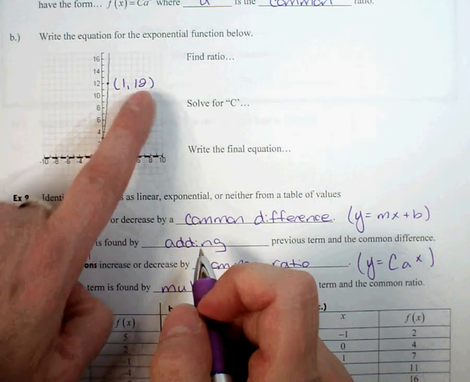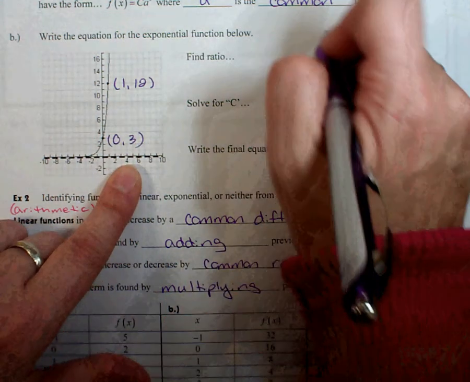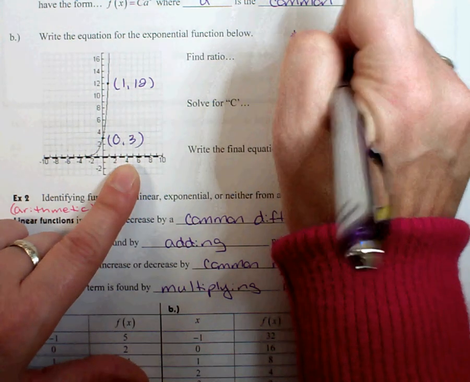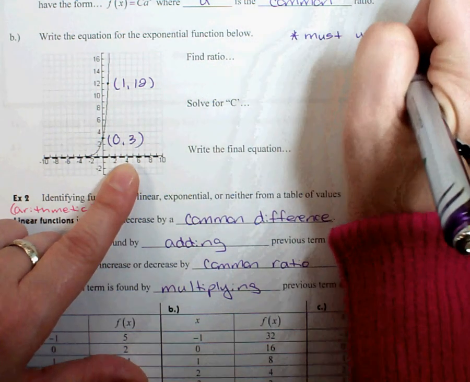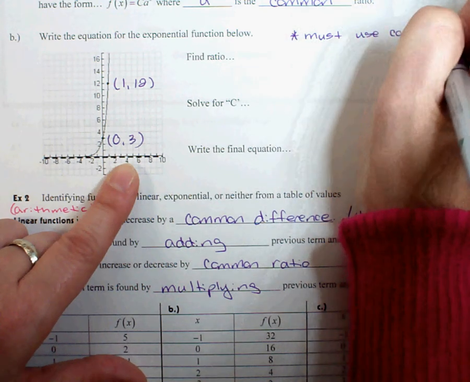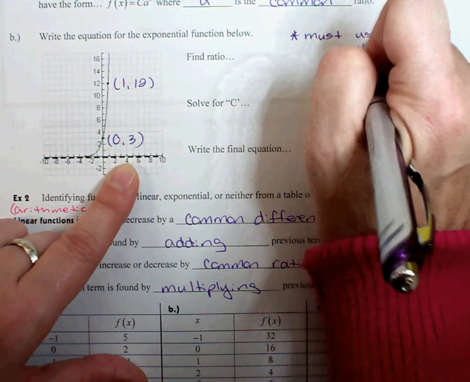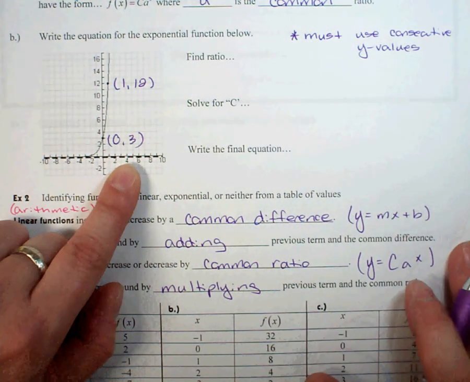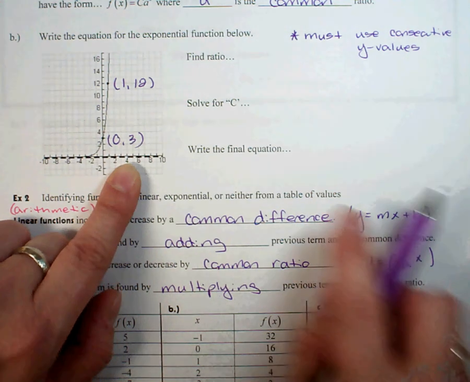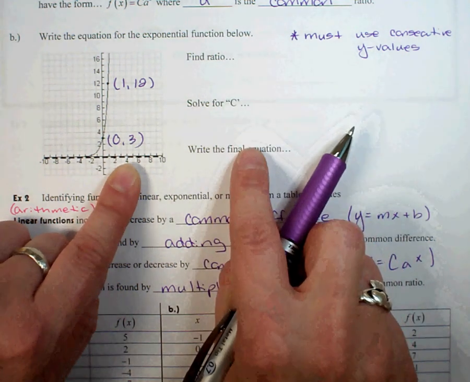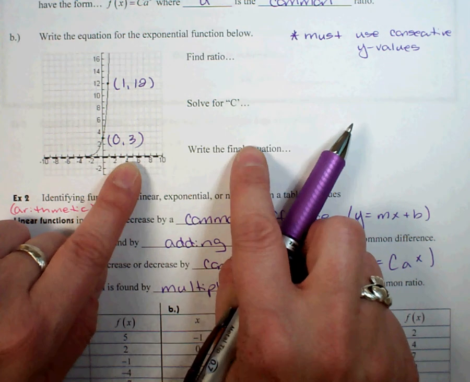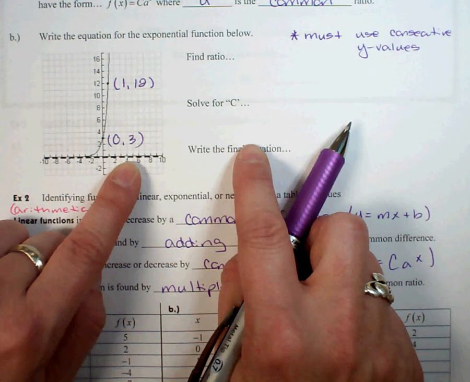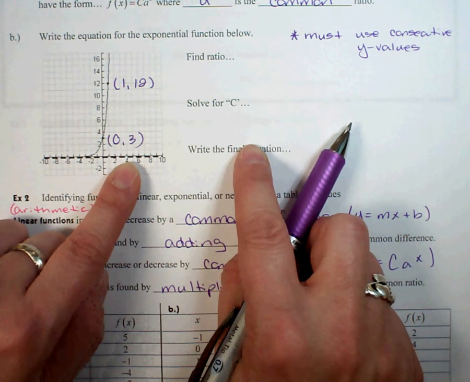We need to make sure that when we're choosing our two ordered pairs that the y values are consecutive. So you can write yourself a note that you must use consecutive y values. If you don't use consecutive y values, then your equation is going to be off, your ratio is going to be off. So what we're going to do in this example is we're going to develop the equation for the exponential, and then we're also going to use that to help us understand a faster way to do it when it's available.